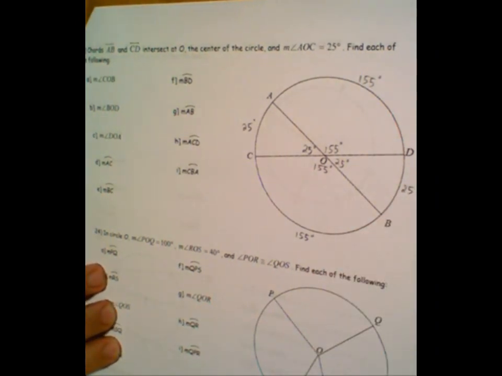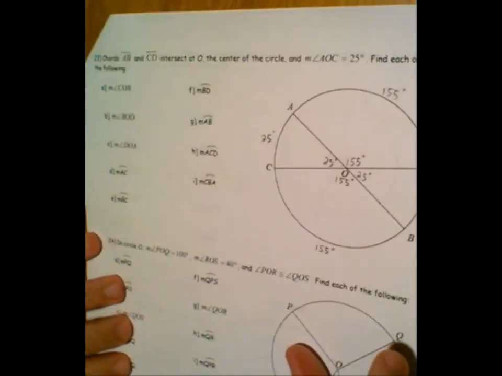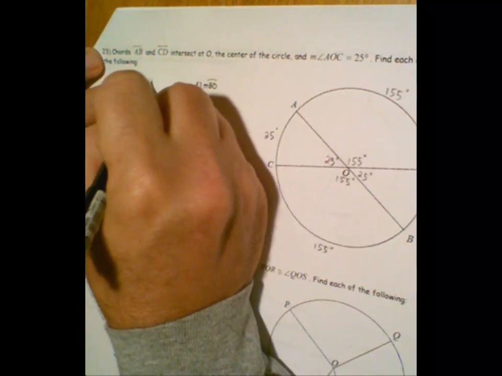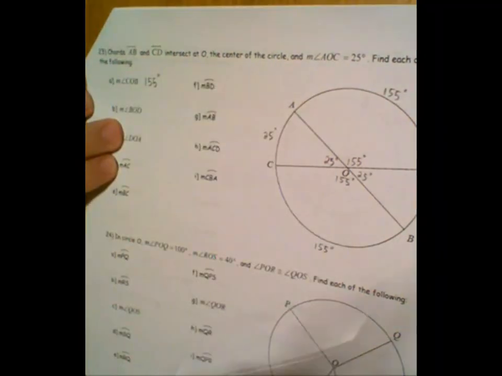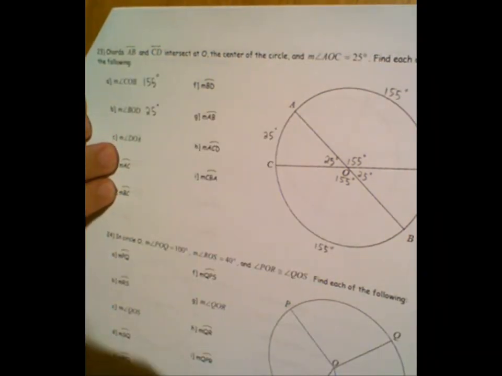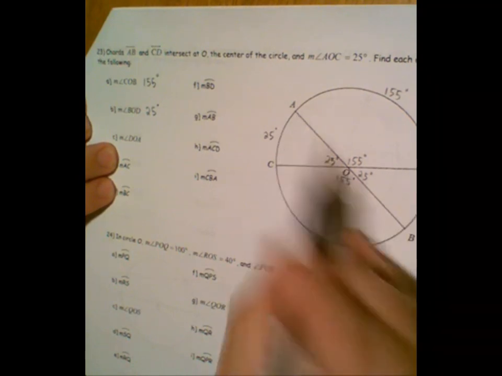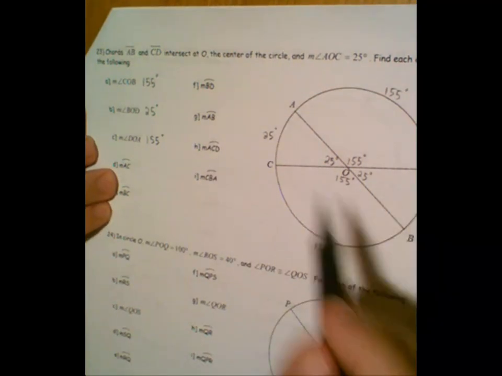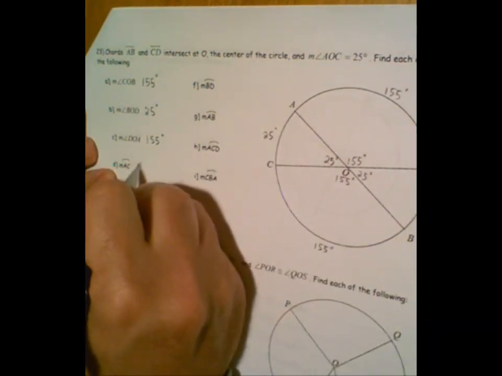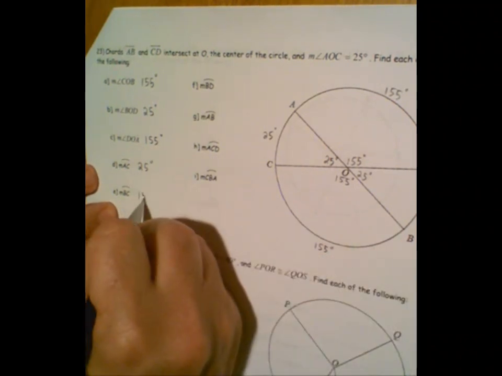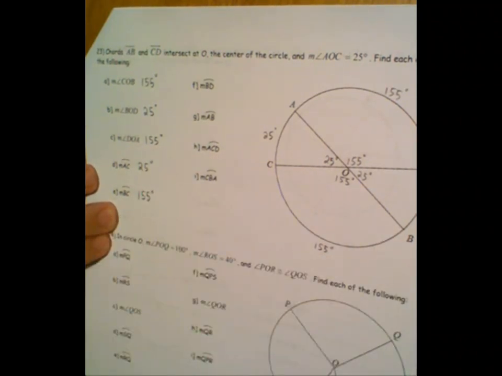Okay? So you have to start filling everything in. Angle COB is 155 degrees. BOD is 25 degrees. DOA is 155 degrees. Arc AC is 25 degrees. Arc BC is 155 degrees.